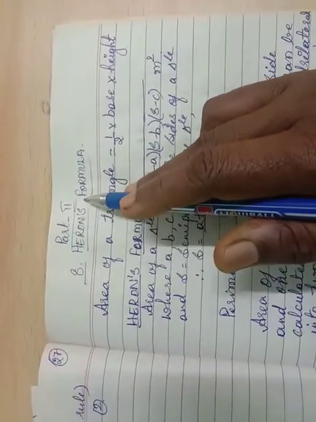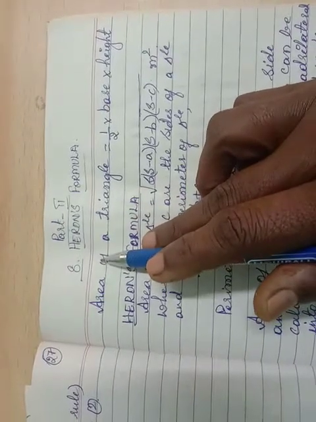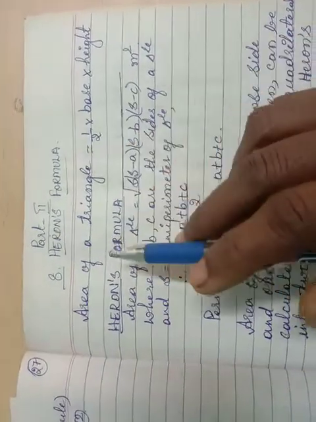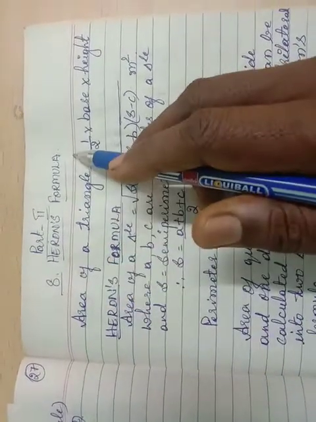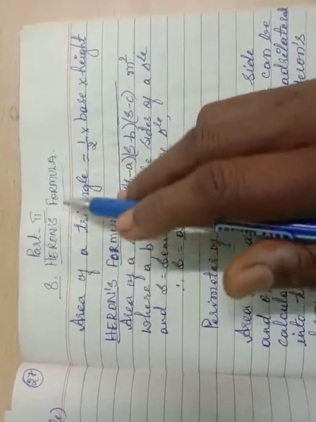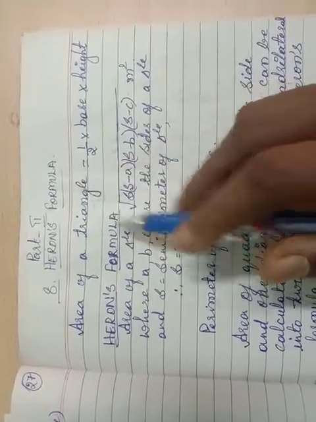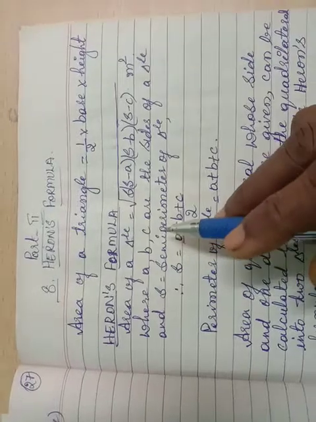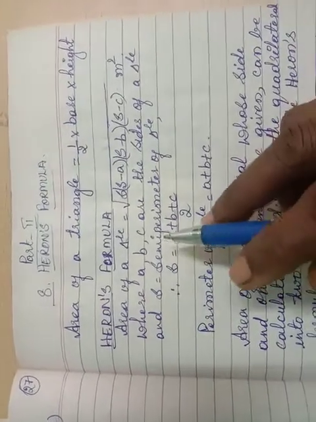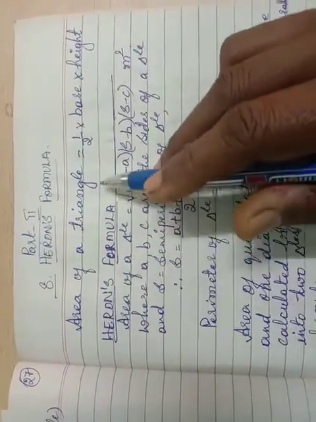In the part 2 book, we have the 8th lesson, Heron's formula. Okay. So Heron's formula means what? So that you will understand in this lesson, Heron's formula lesson. Okay. So you all know the area of a triangle.